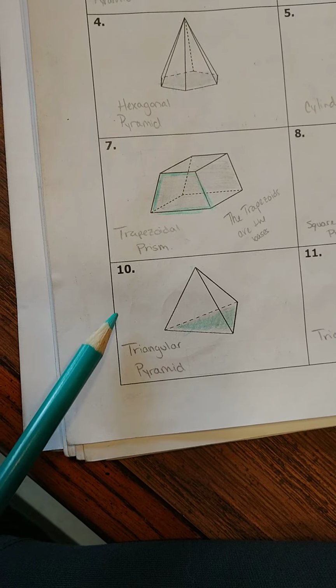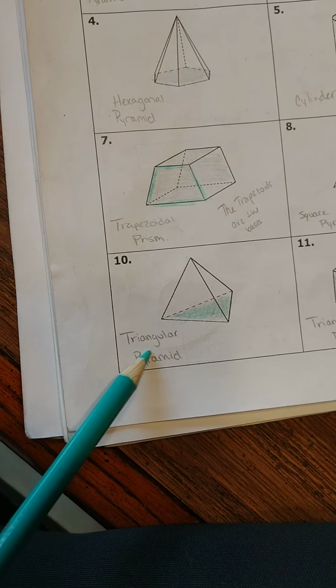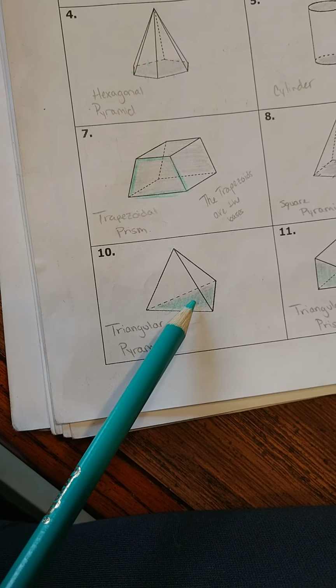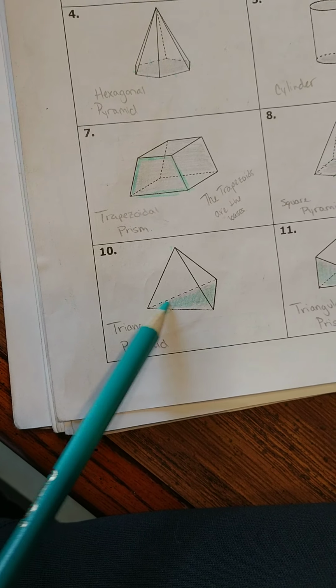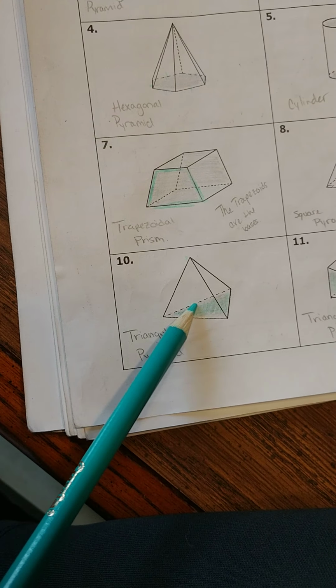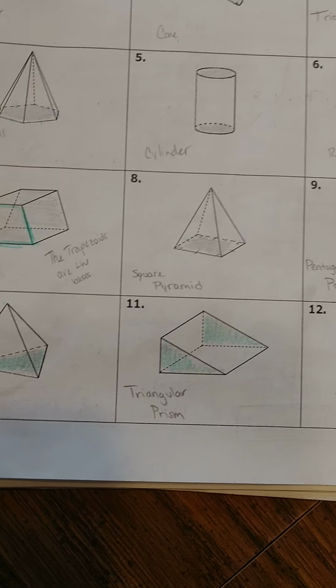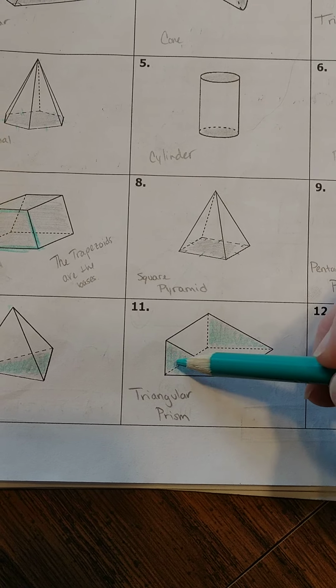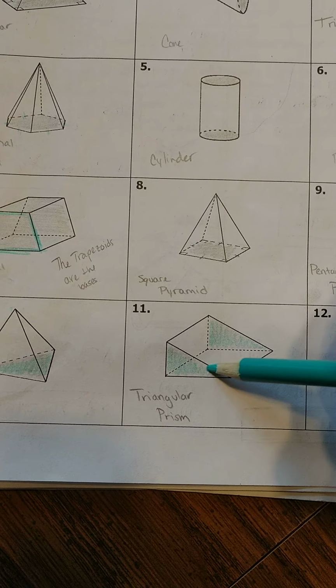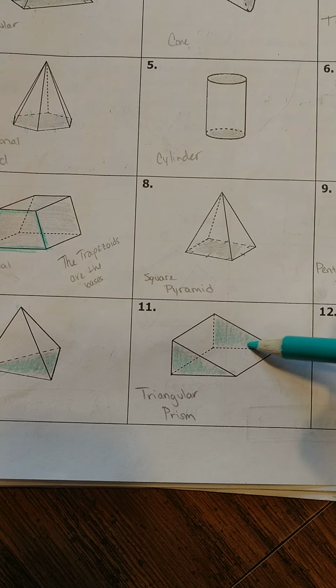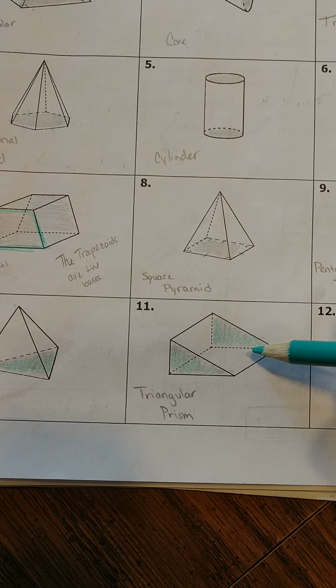Number 10 is a bit of an oddball shape. It is a pyramid mainly because you don't have any bases that are parallel. You just have the one it's sitting on. And that's in the shape of a triangle. So it's a triangular pyramid. Number 11, your only two things that are parallel, the front triangle and the back triangle. That's why it's a triangular prism.